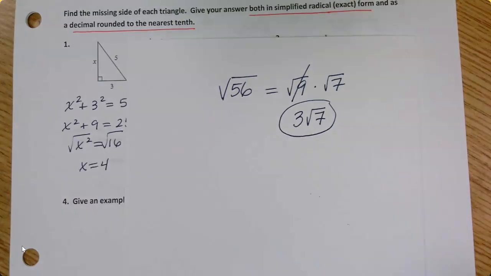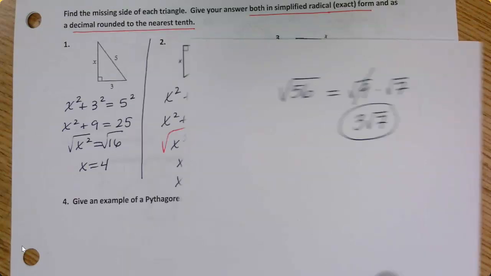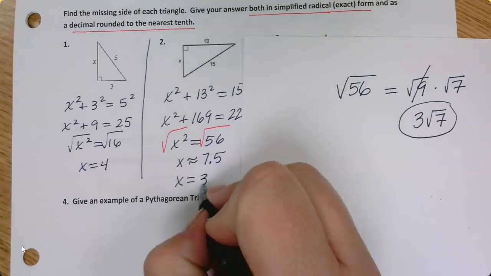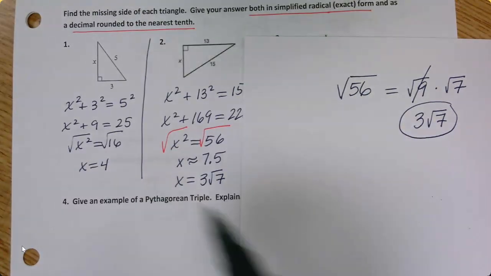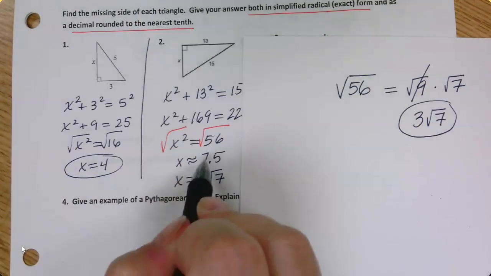That's the goal, is to get things out from under the radical. You can't just take them out, though. You have to take the square root of a number to get it out. So that is the exact form answer for number 2, is 3 times the square root of 7, or sometimes we call that 3 root 7.